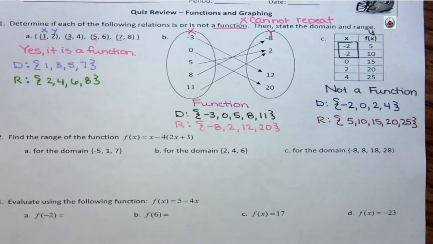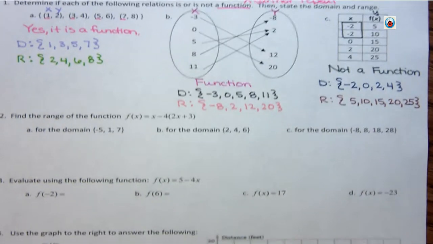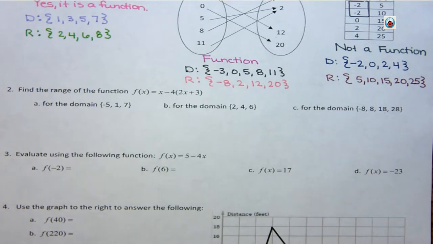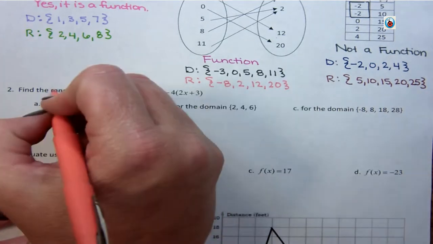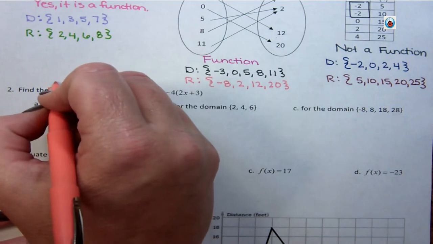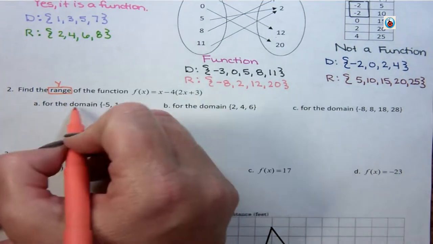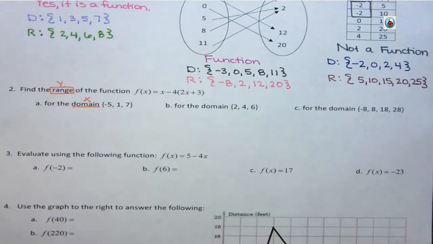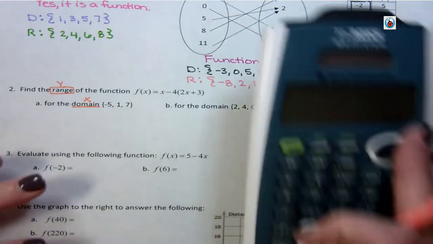Okay, so now that we know what a function is, we're going to use functions and evaluate them. So number 2 says find the range of the function. My function is f of x equals (x minus 4)(2x plus 3). So I'm looking for the outputs, or the y values. I'm given the domains, which are the x values. Well, the nice thing is I can actually just put this into my calculator.